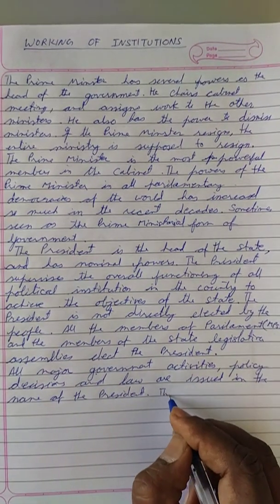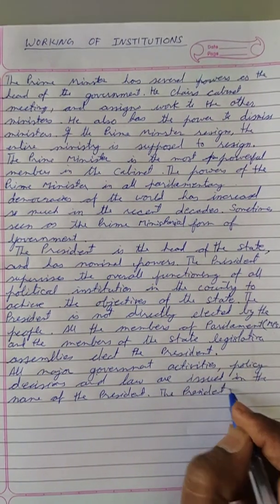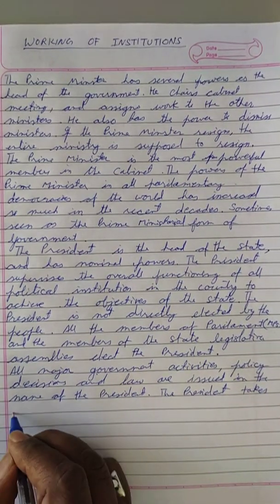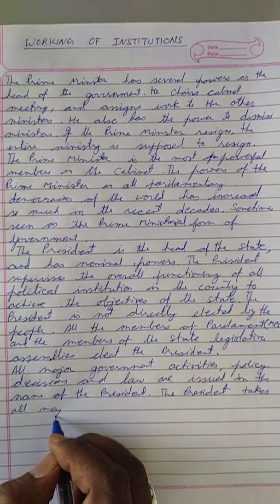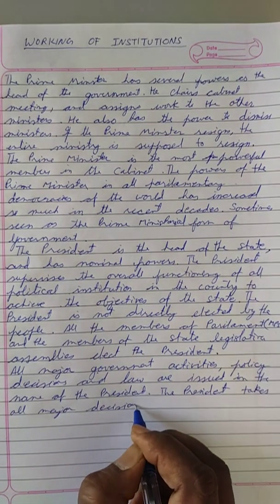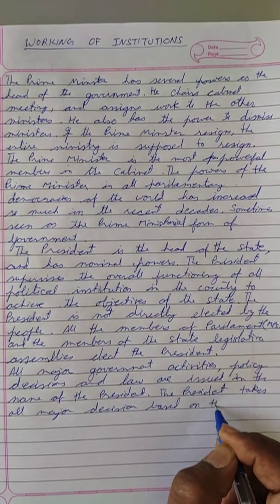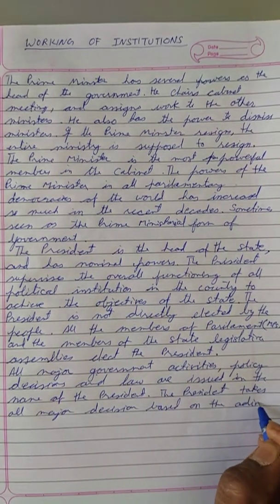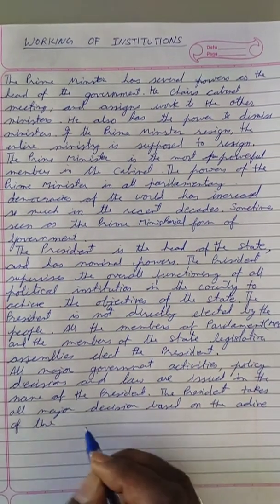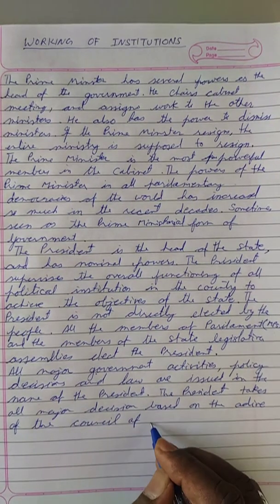The president takes all major decisions based on the advice of the council of ministers.